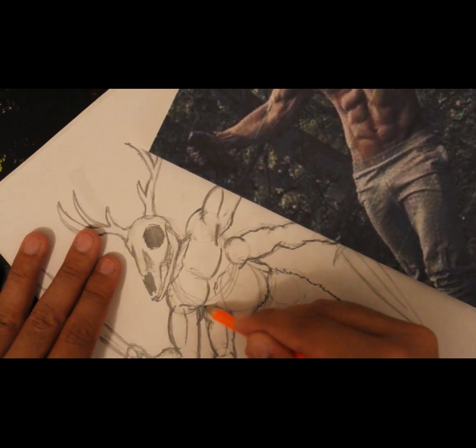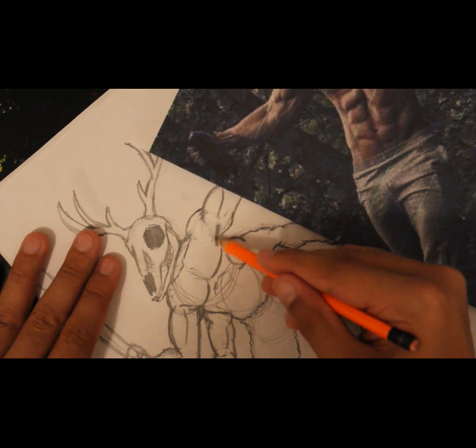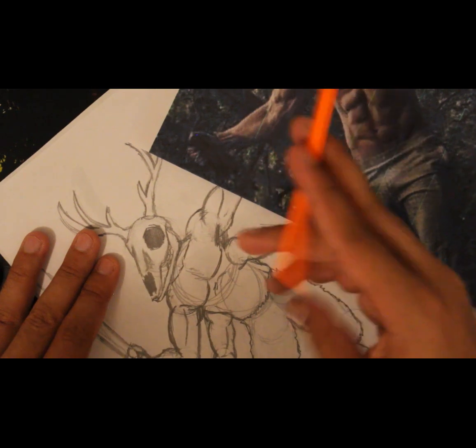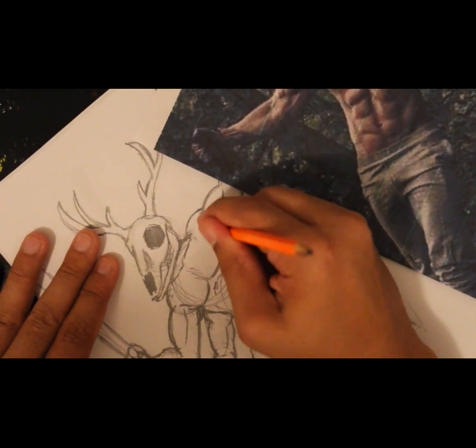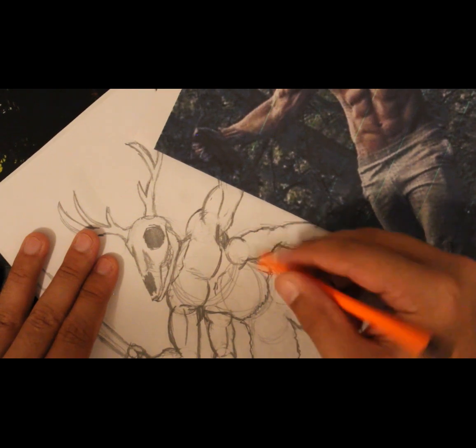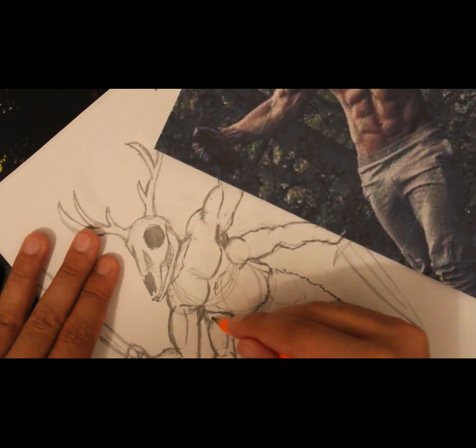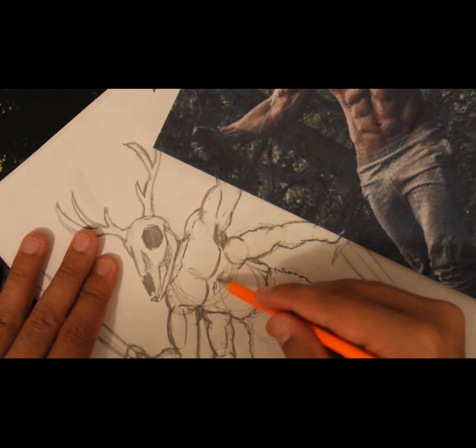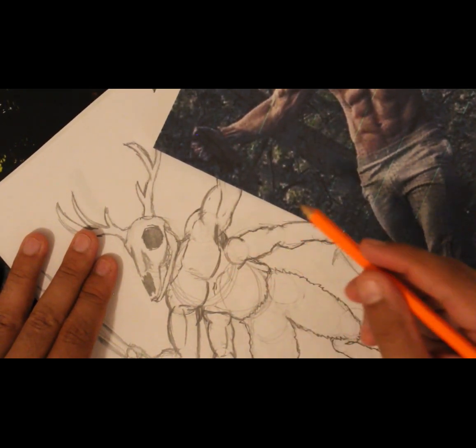Under the armpits, I'm going to shade a bit. And there's also kind of a muscle back there. Okay, back to the body.